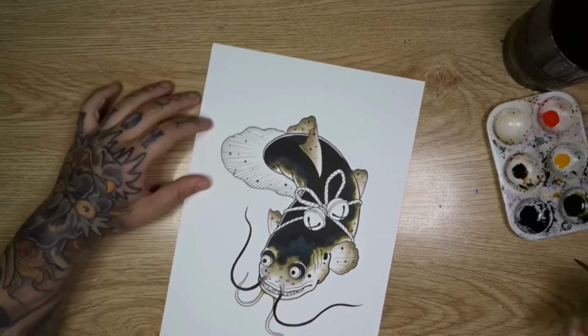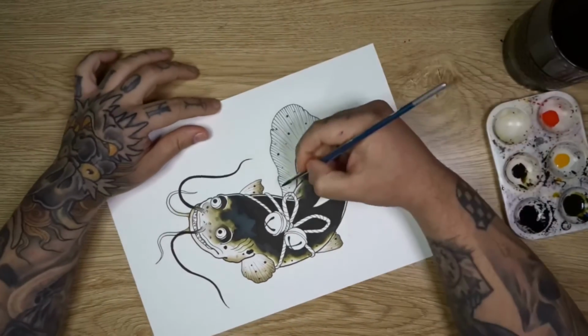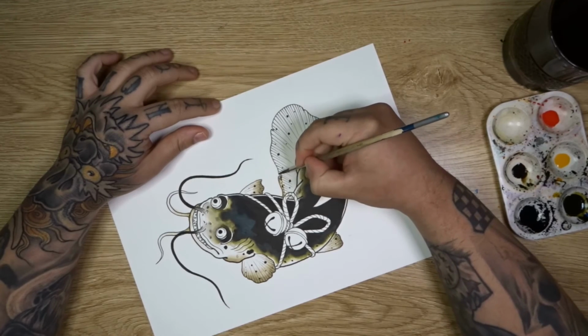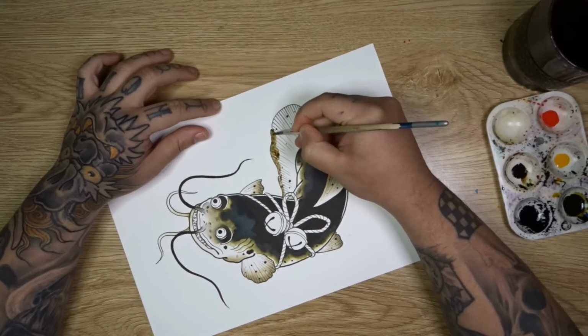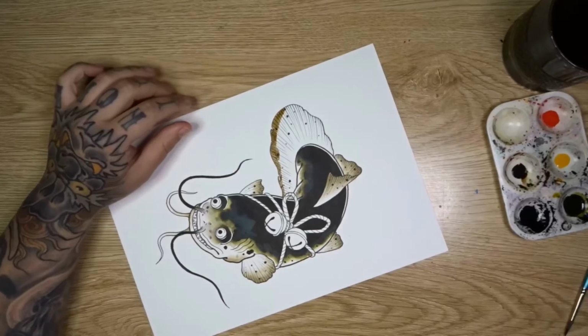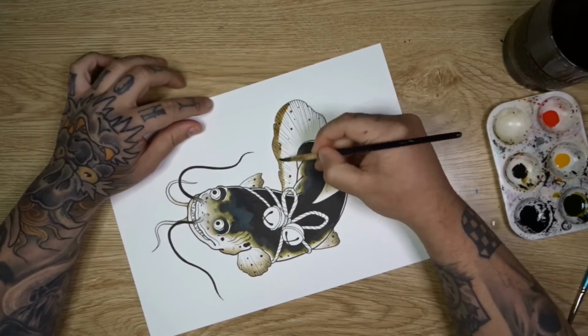Okay, moving up to our tail here with our transparent raw umber. I'm going to bring it the same way I did the rest of it, just along the edges, like I did with the fins. But you want to get a little bit more color towards the end of your tail here. Once I get to about halfway, I'll work on blending that back.